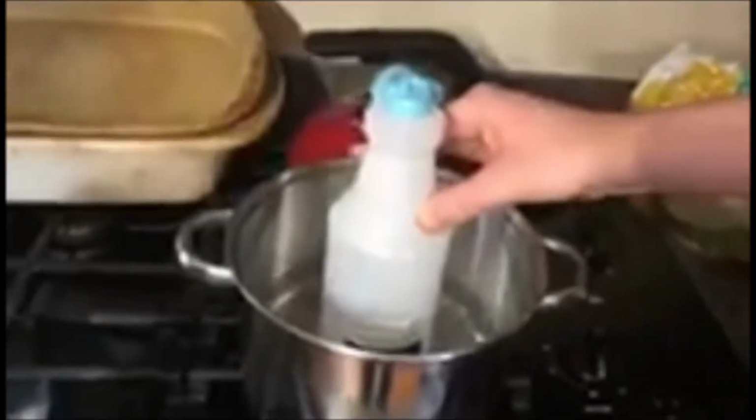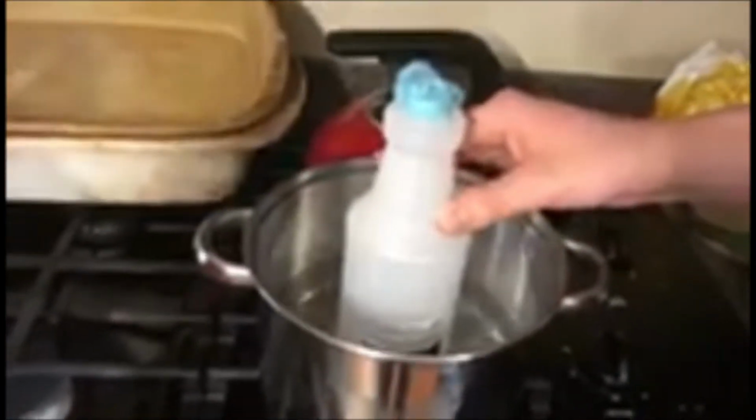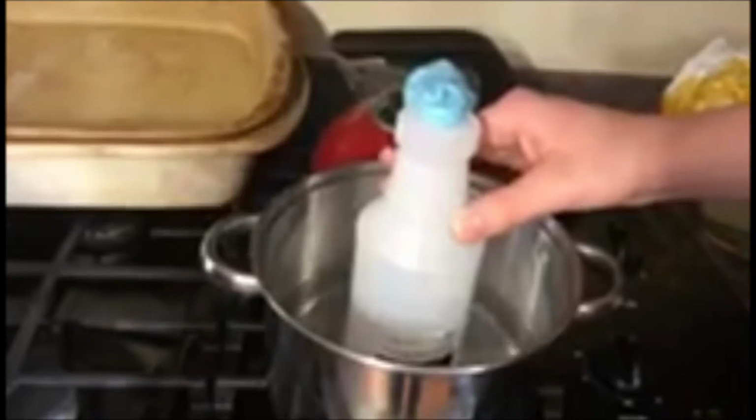See? So, as the temperature increases for the water, the air particles inside of it are going to start to expand. This is because energy is added. It's going to keep expanding. As you can see here, the balloon is starting to expand. It will take a little bit, but eventually it'll expand.